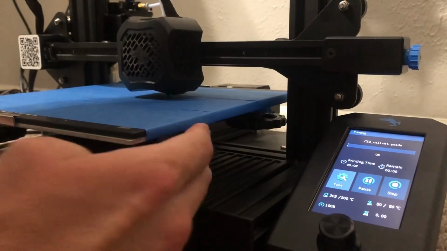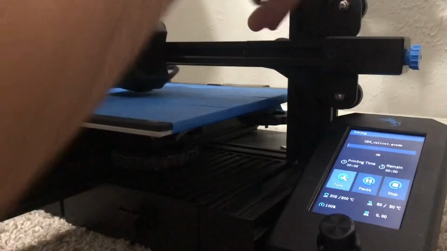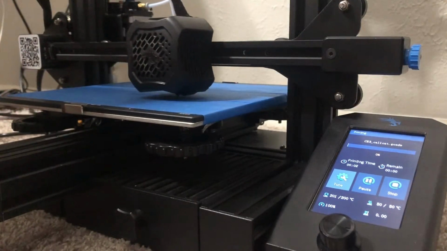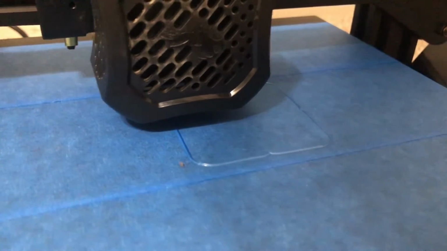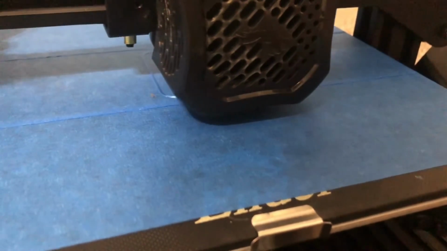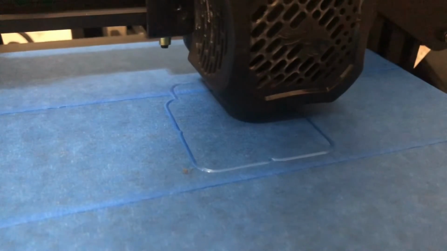So I'm going to go ahead and adjust where I can see it's digging into the bed a little bit too much. So I'm going to tighten down all 4 screws so that way the bed is a little bit further away from the nozzle. And then once you've got it correct, you can see it's laying down that build plate adhesion pretty well. And we can go ahead and let our print continue. I recommend watching all the way through the first layer to make sure it lays correctly.